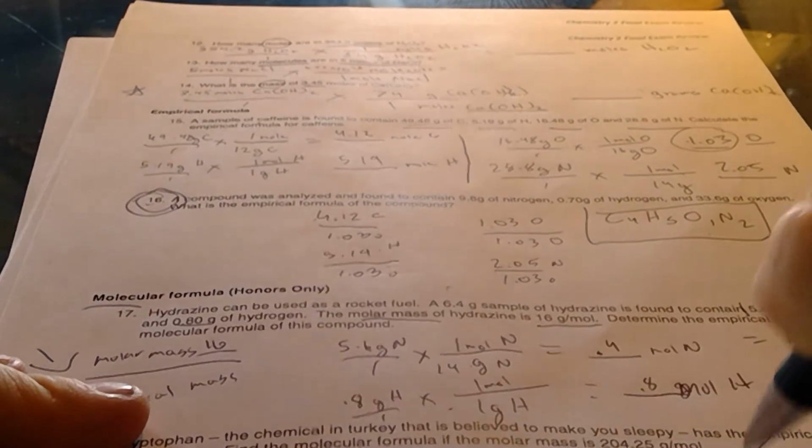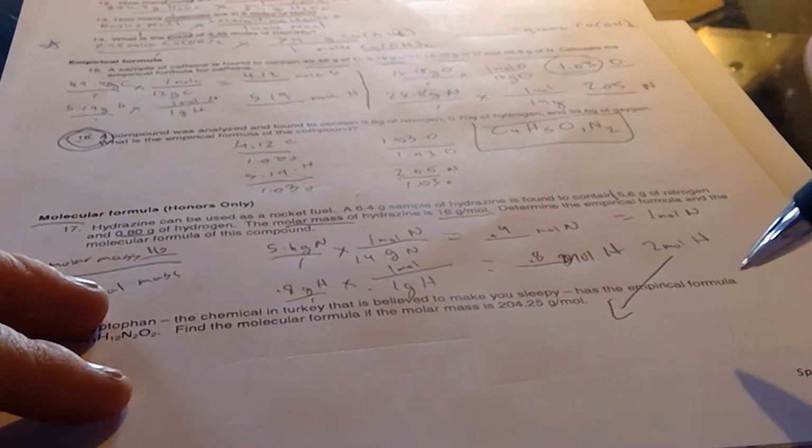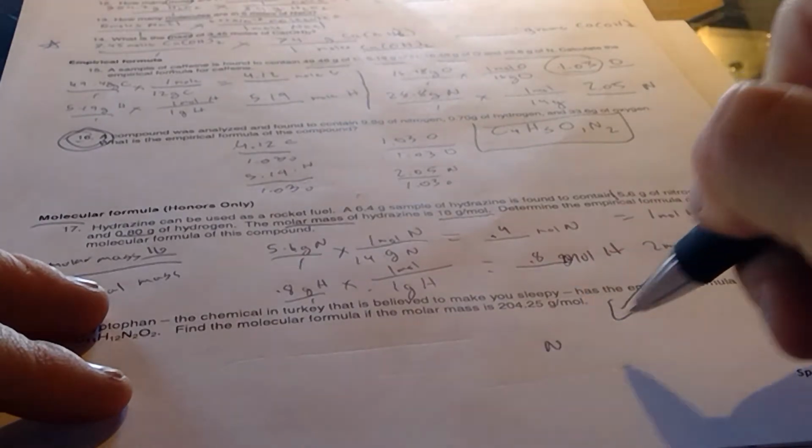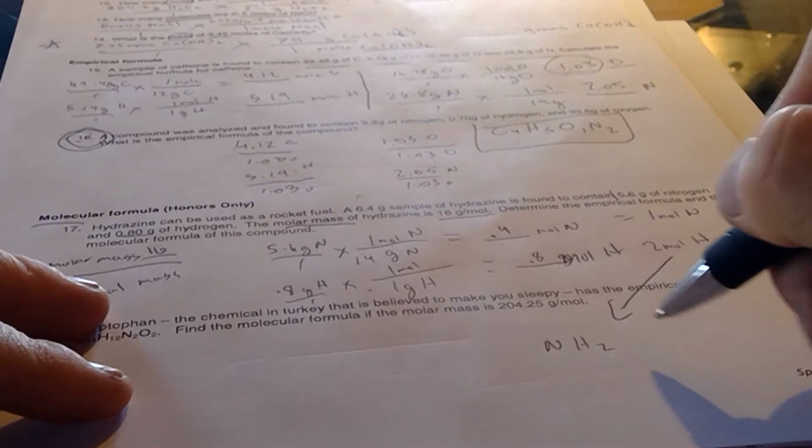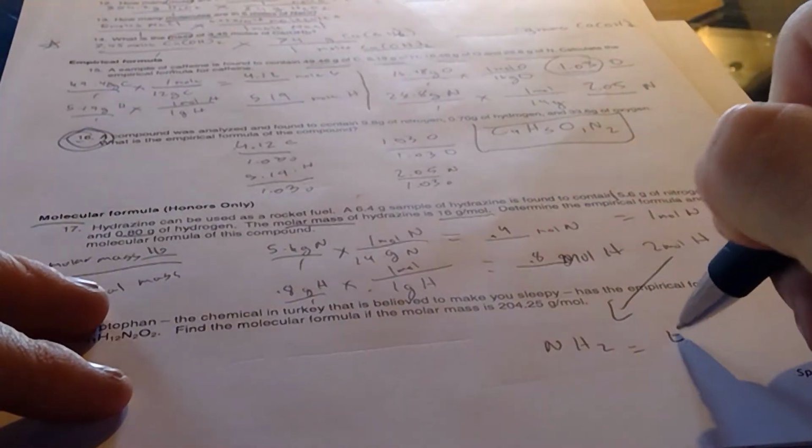Now I'm going to move this formula down here because I'm running out of space, sorry. So my empirical formula would be N1H2, right? And so that would be the empirical formula.